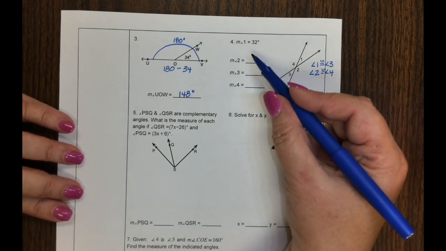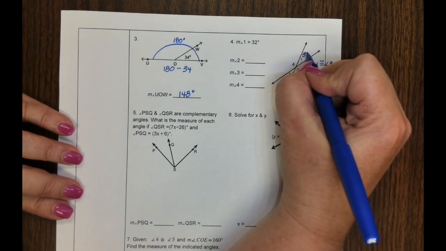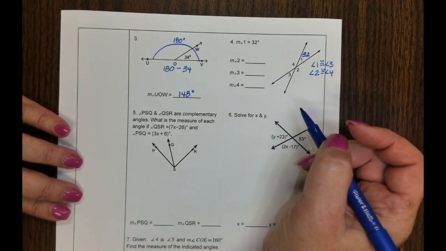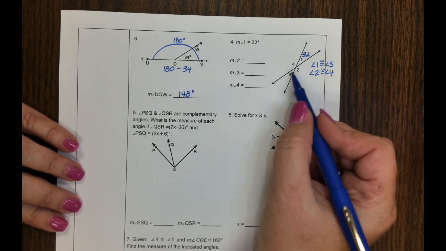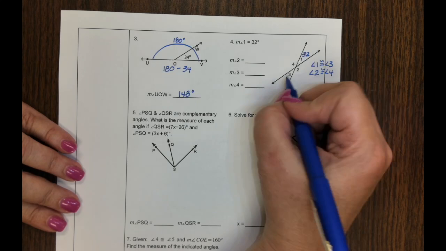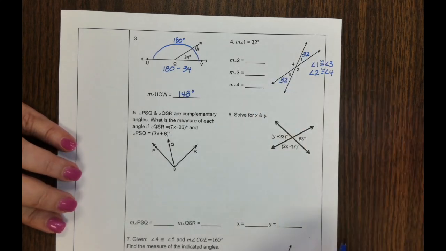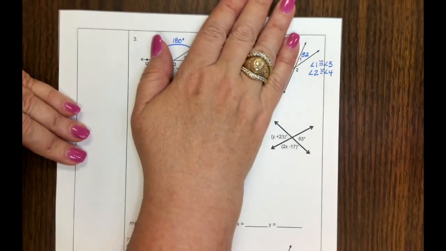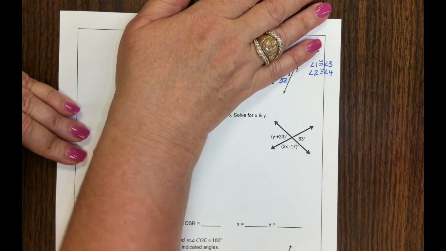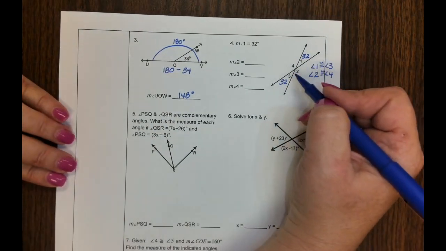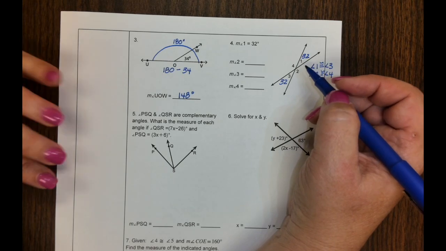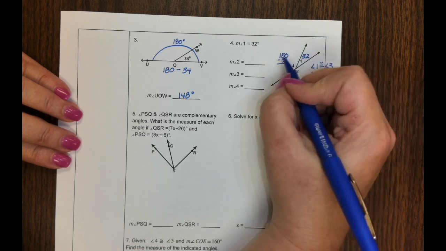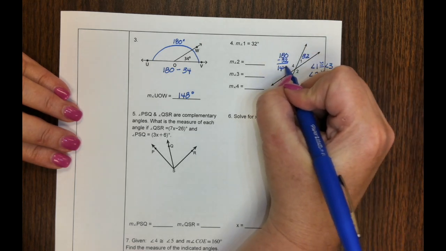I always recommend you label your pieces. Angle 1 is 32, so we're going to put that 32 right here, and then we're going to figure out the rest of it. Now for me, I usually would notice vertical angles first. So if this is 32 degrees, I know that this is 32 degrees. And then from there, look here, see that linear pair? We also have that linear pair or that linear pair. That's what I was talking about earlier. So you just pick whichever linear pair you want to use, but 180 minus 32, if you take 180 and subtract 32, you would find out that angle 4 is 148.